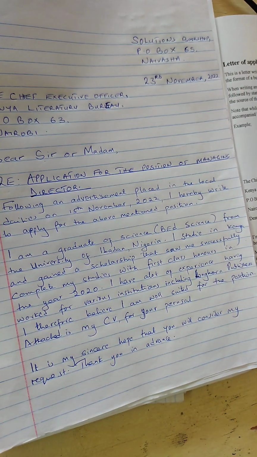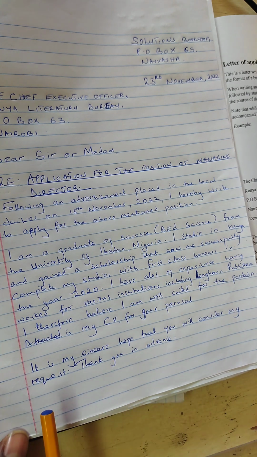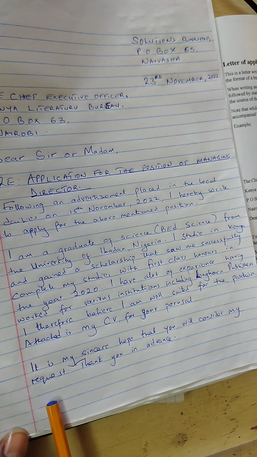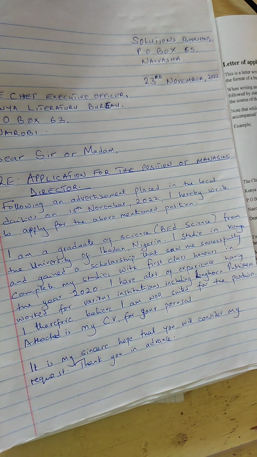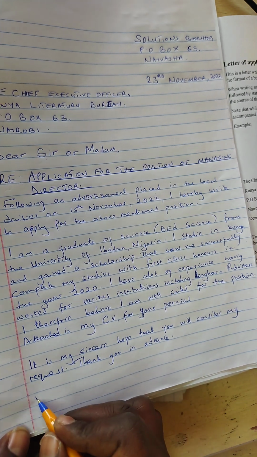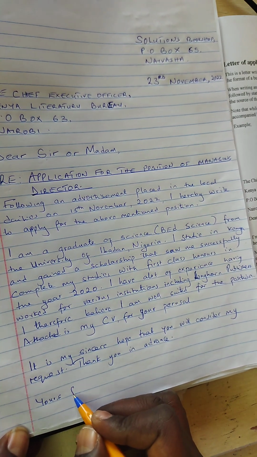So the next thing you're going to do is to sign off, or whatever we call valediction, and it should have 3 components. 1, closing tag, and this closing tag, it will always be yours faithfully, because we have started with dear sir or madam. For letters that allow us to mention the name of the person, you use yours sincerely. But if it is dear sir or madam, you will say yours faithfully.